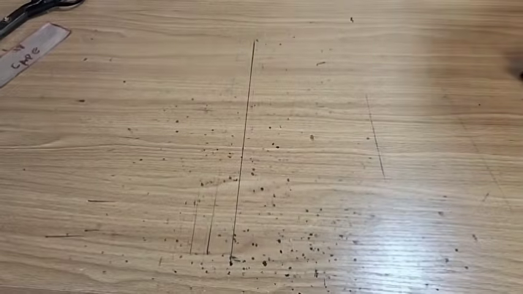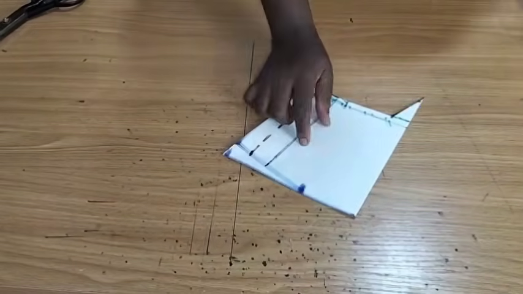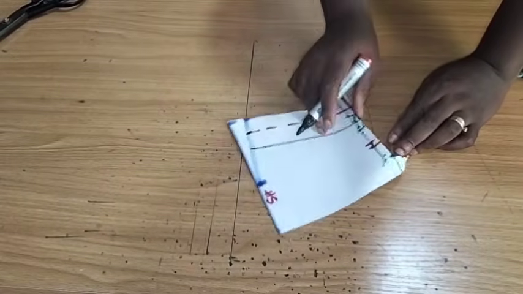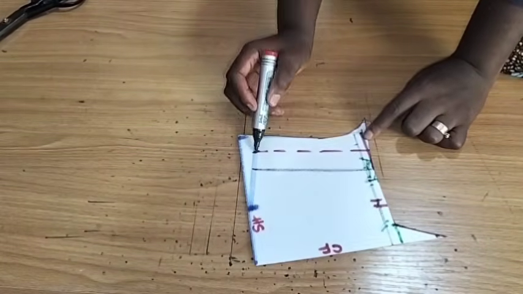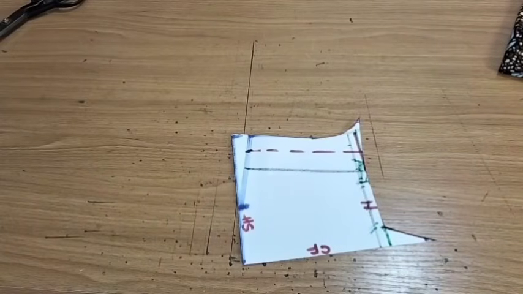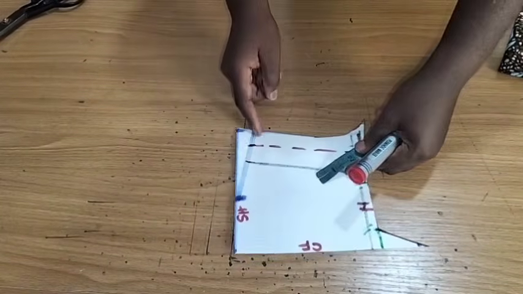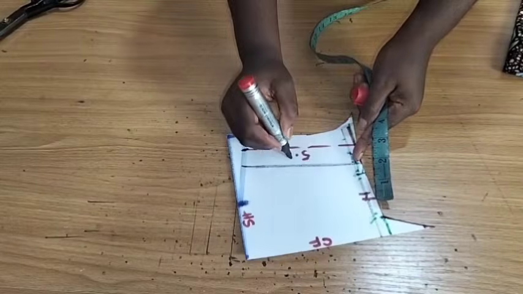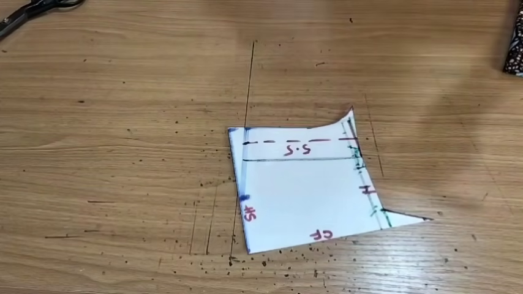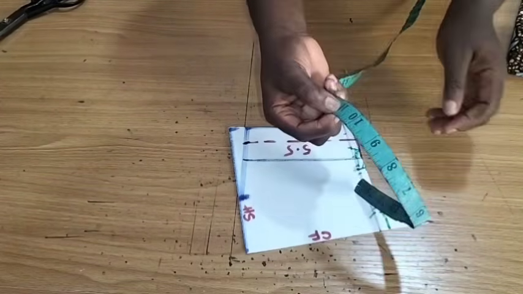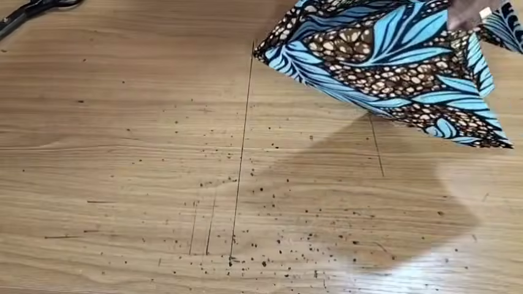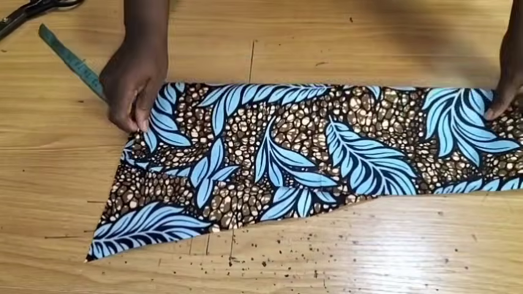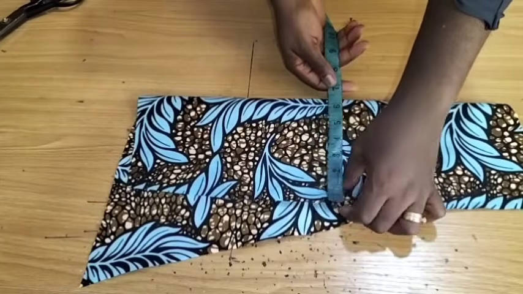Then we are going to prepare the sleeve. So for the sleeve, I'll bring back the pattern. So we are going to measure, I believe you remember this yoke. We are going to measure that dotted line, which is the strap line. So I take the measurement from the shoulder slant. I have 5.5 inches. So this 5.5, the back is also 5.5. So if I put it together, I have 11 inches. Now we are going to multiply that 11 inches by 2, making it 22 inches.